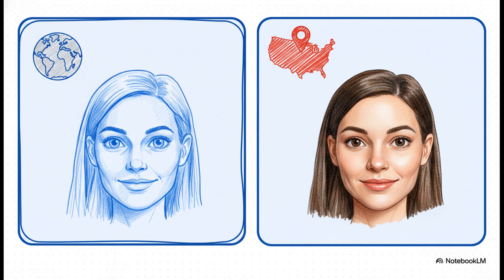Then there was Google Whisk. Now this one delivered that stunning hyper-realism we were after. The only catch, had to use a US VPN to get access. But honestly, the difference in quality was a total game changer.